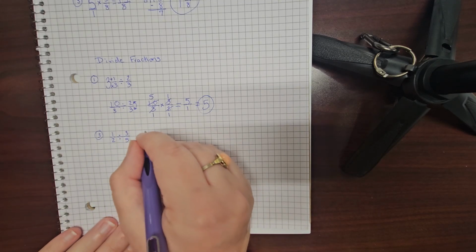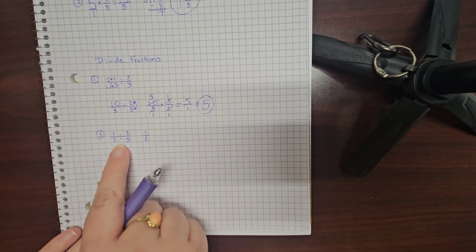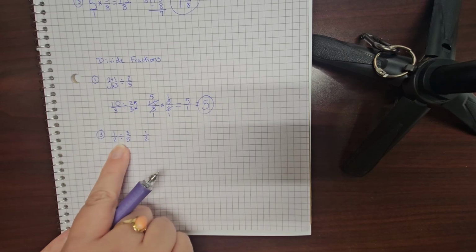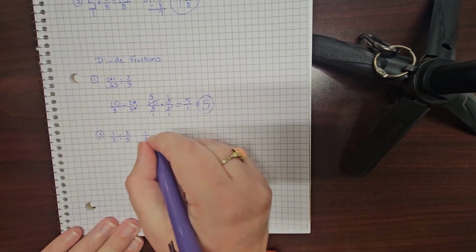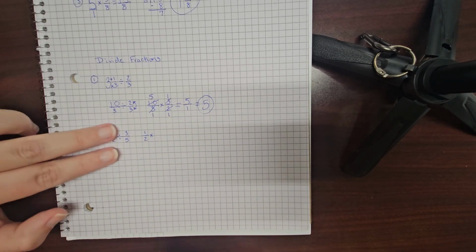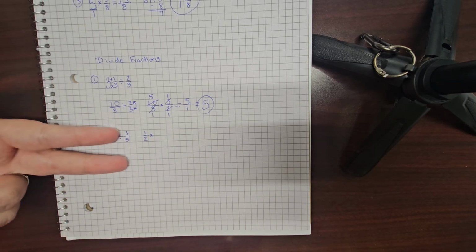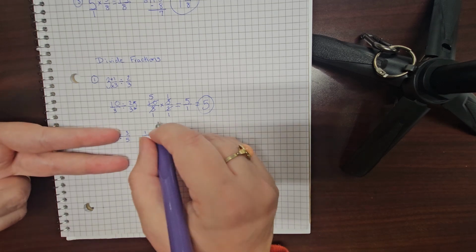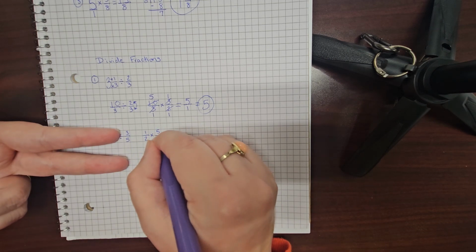The first fraction stays the same. The divide sign changes to times. And then I multiply by the reciprocal, so the second fraction gets flipped.